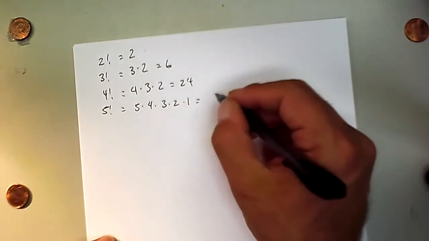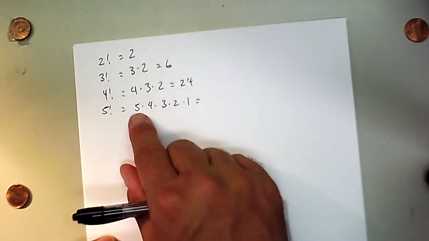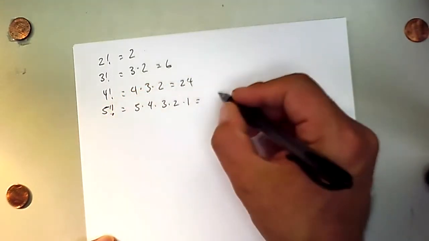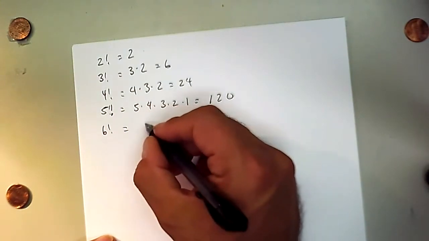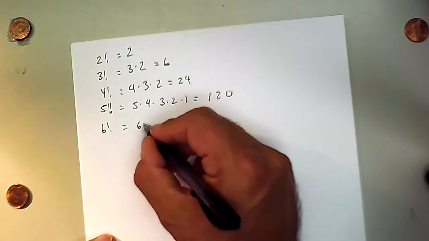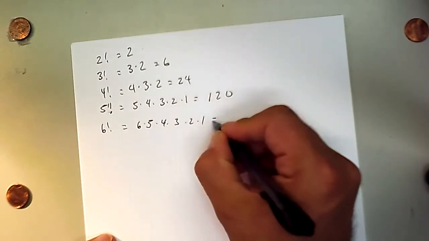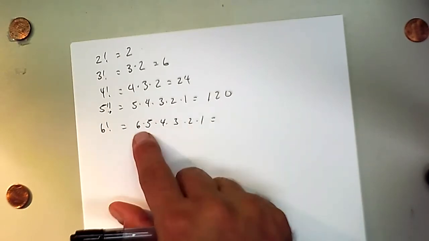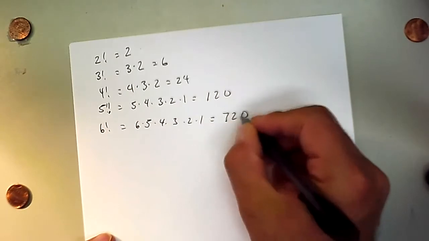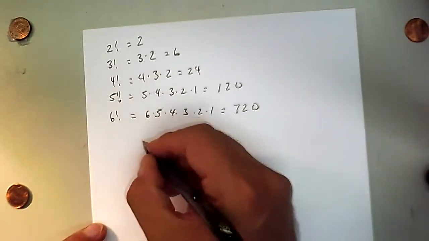Anyway, we already know 4 through 1 is 24. Multiply the 24 by 5, and that gives us 120. And then 6 factorial is going to be 6 times 5 times 4 times 3 times 2 times 1. So 5 through 1, we already know is 120 from the previous line. Multiply that by 6, that gives us 720, and so forth. I think the next one is going to be 5,040, if I'm not mistaken, and so forth.